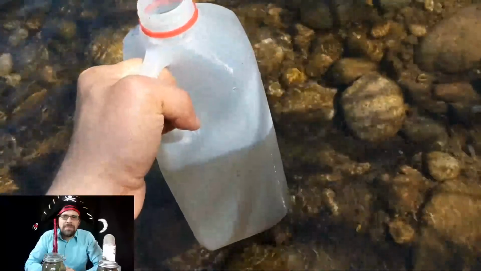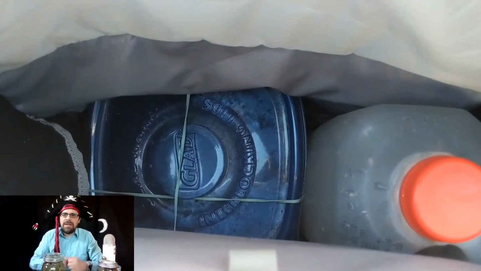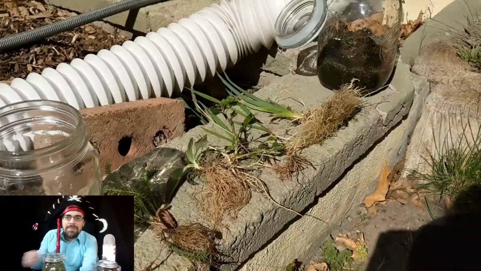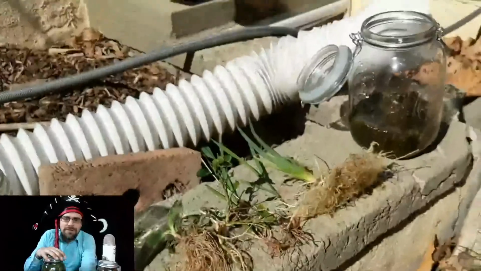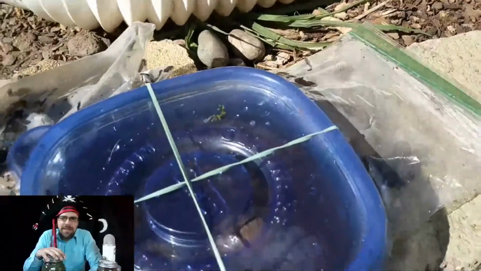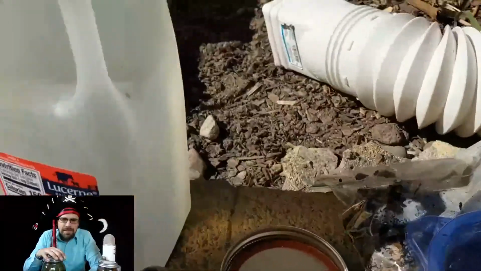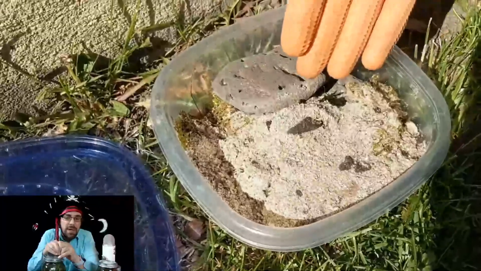Okay, so I filled up my jug of river water. I packed everything into my backpack and then jumped on my bike and came home. All right, so this is what I got. I have my jars. I have my plants all ready to go. I got my dog. She is very interested. All right, and what we're going to do is put all this together. This is my Tupperware of sand right there. You can see I rubber banded everything shut. That way it didn't spill when I biked home.